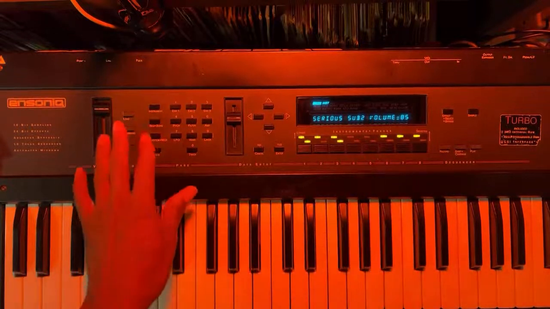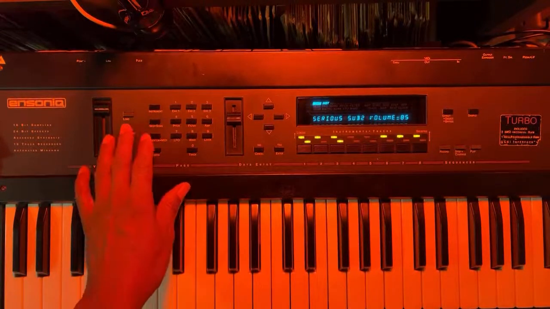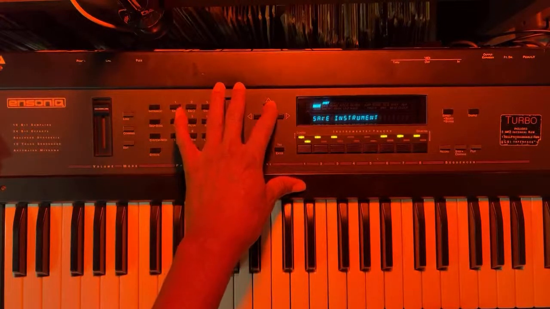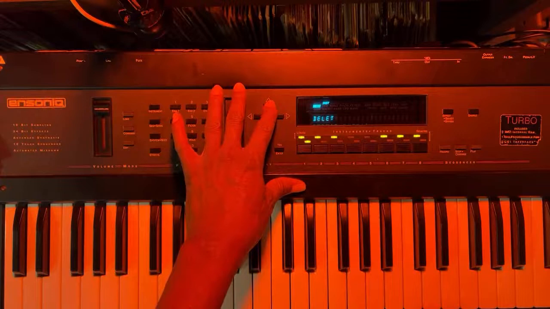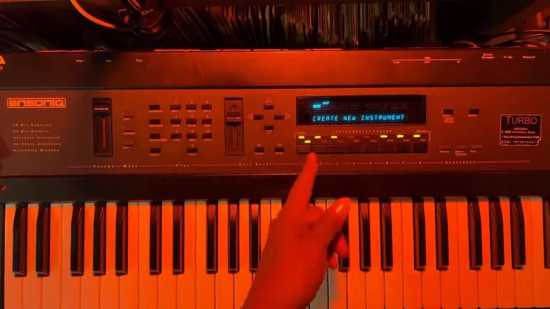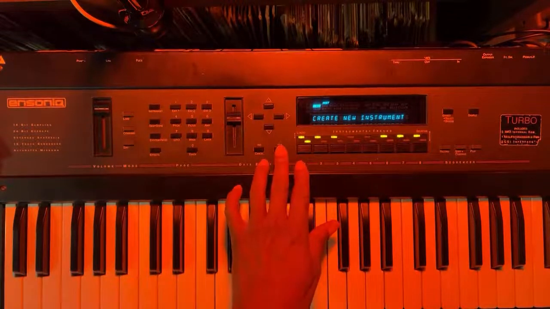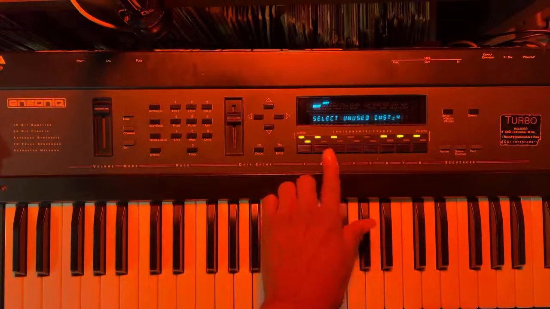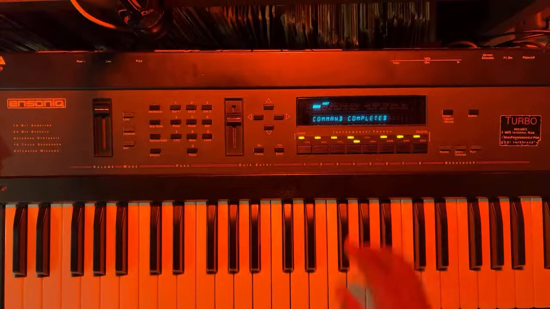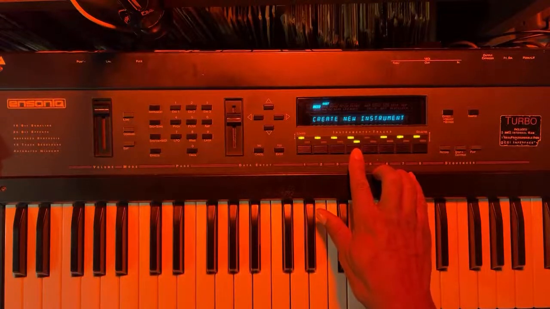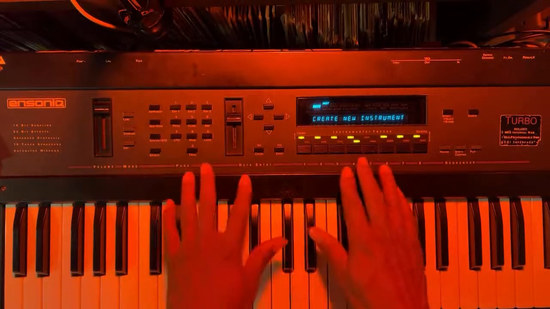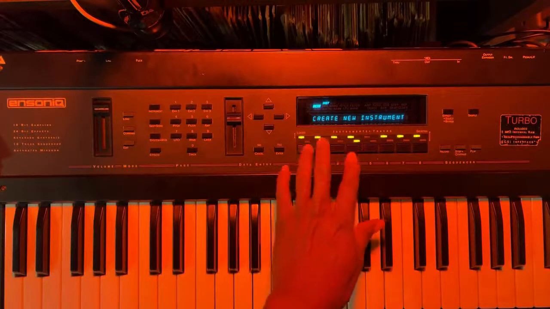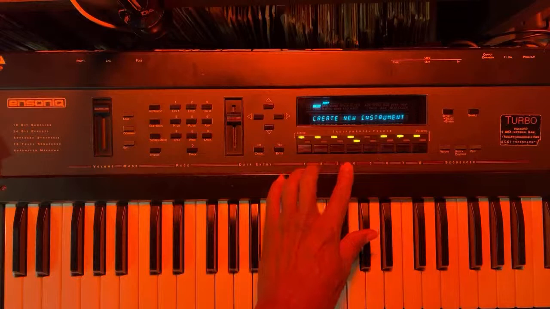You got to hit Command Instrument, and create instrument. Okay, so we hit yes, and we got an unused track. There's nothing on here, so we're going to hit yes. So now there's an instrument with nothing on it. In order to get these sounds over there, we got to create layers.